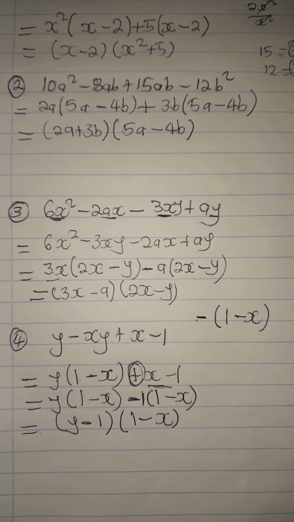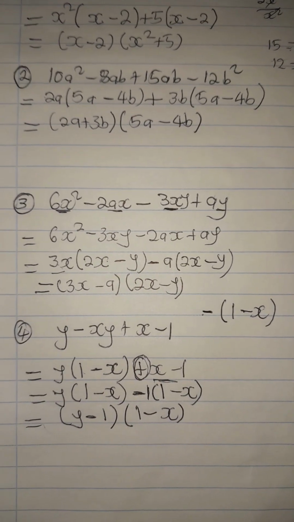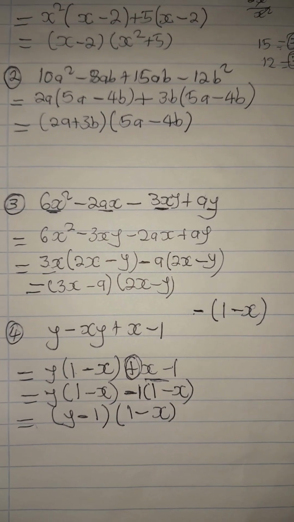There are 4 things that you need to look at: sort, group, factor, and simplify when necessary.